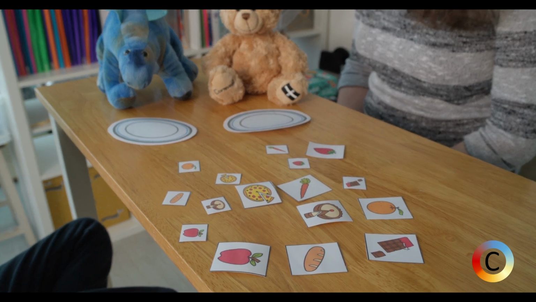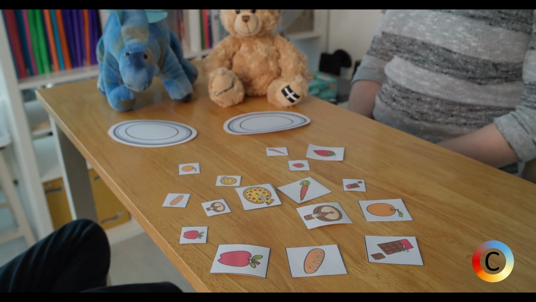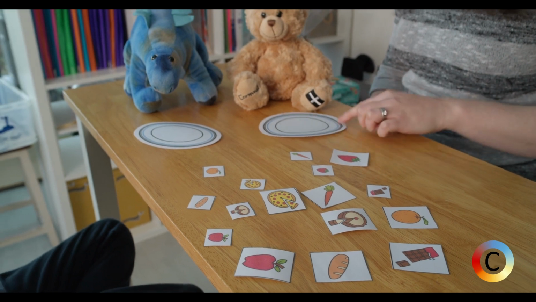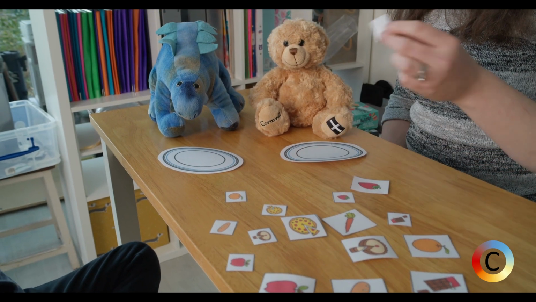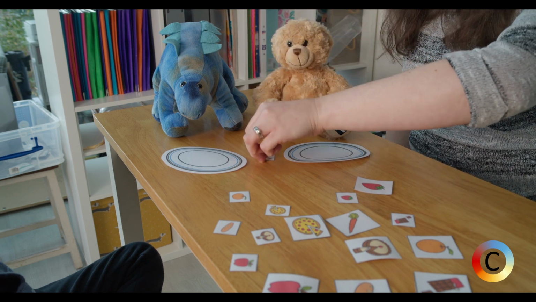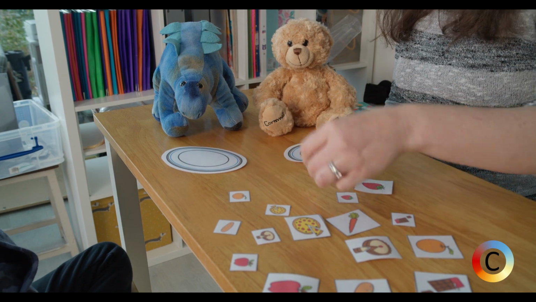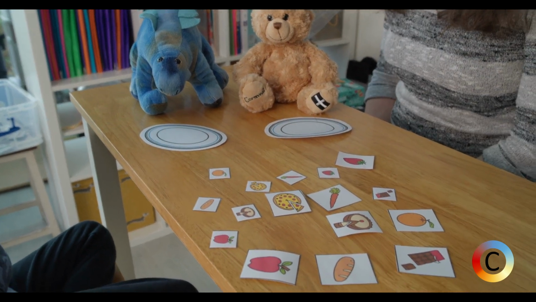Put the small carrot in between Teddy's and Dinosaur's plate. Wow, that was a really big sentence. I'm going to see if I can remember it. Put the small carrot between Teddy and Dinosaur's plate. Yes. Okay, can you tell me another one?